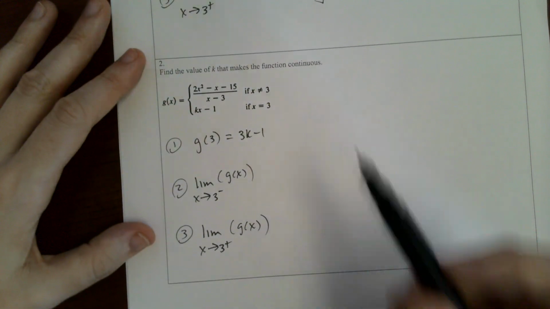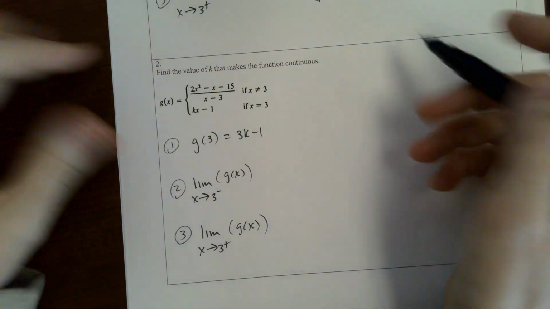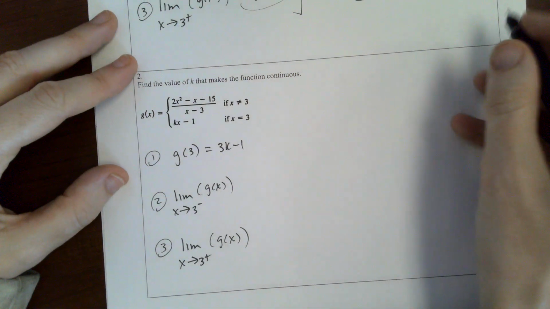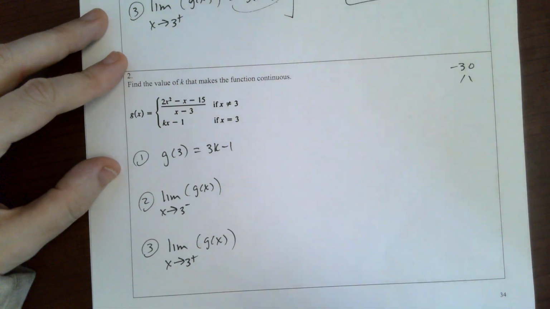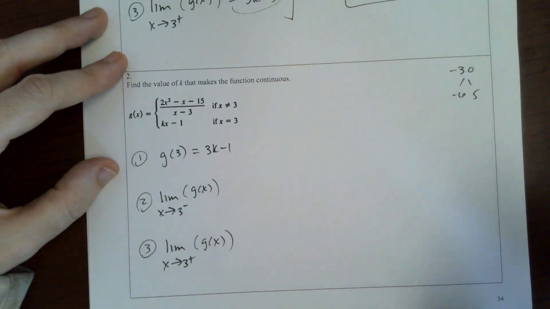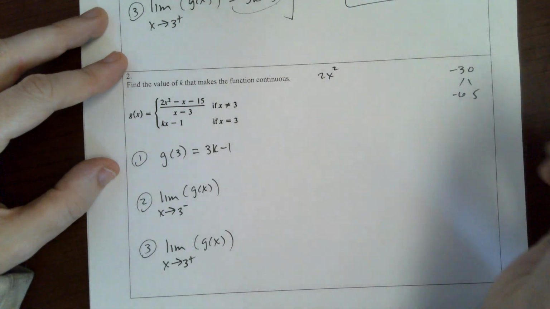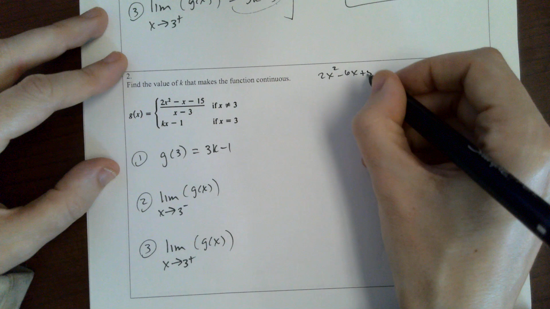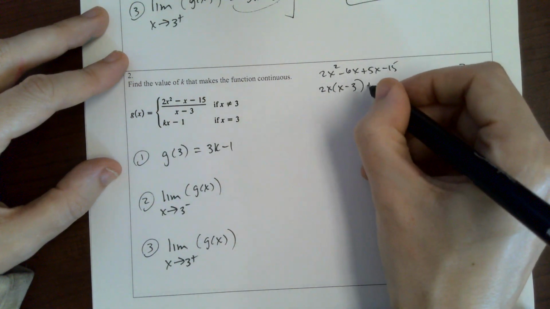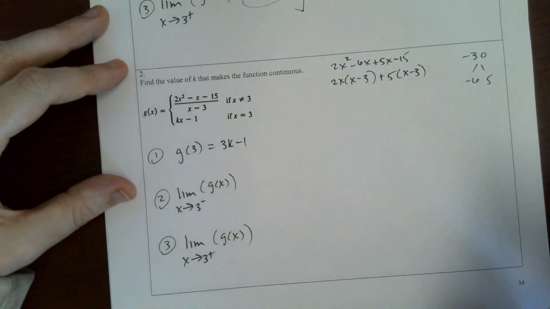Now for the limits from the left and the right, I've got to factor this and try to simplify. So 2 times negative 15 is negative 30. So two numbers that multiply to make negative 30 but add to make negative 1: negative 6 and 5. So I'm just doing some side work here. So 2x squared minus 6x plus 5x minus 15. So I could do x minus 3.